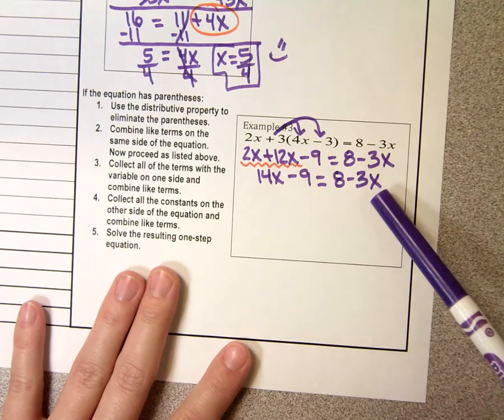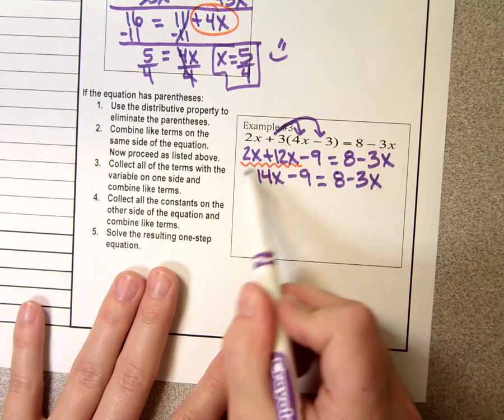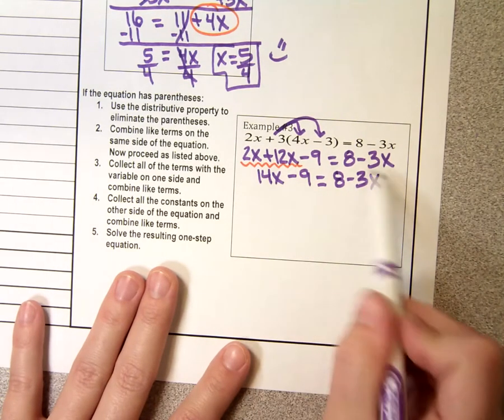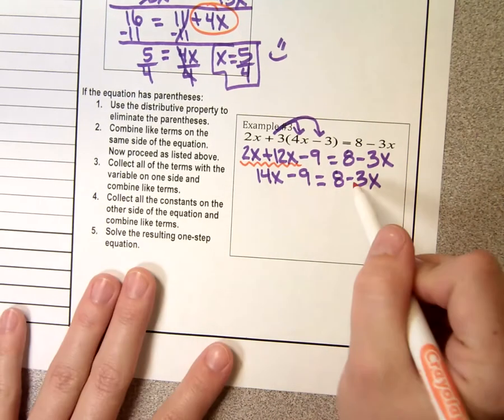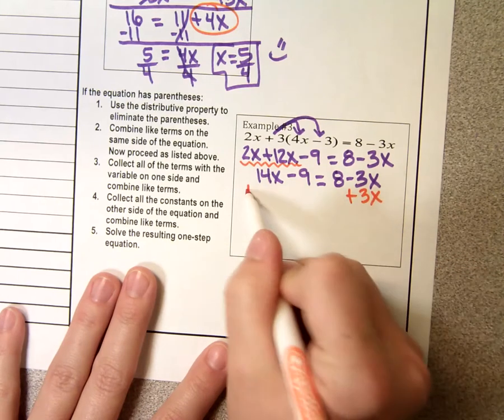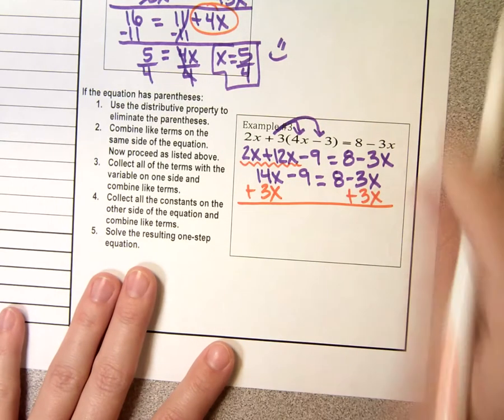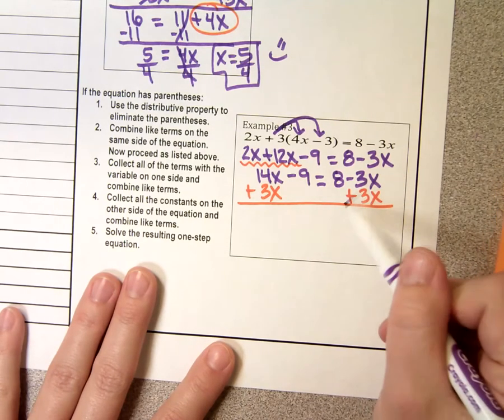We can't combine them, we have to move one. So I want to move the smaller one. So what's smaller, a 14x or a negative 3x? The negative 3x, so let's move it. So to make it go away, I would add, and I have to add it to both sides of the equal sign. A negative 3x plus 3x is 0.